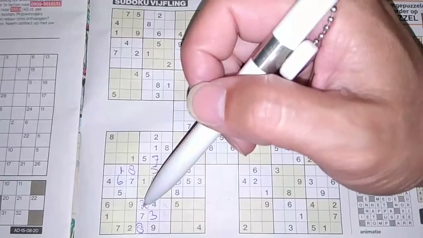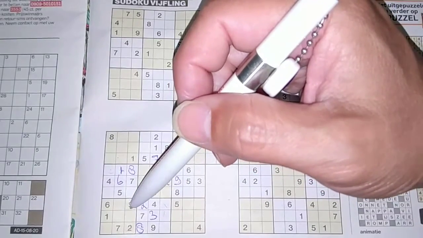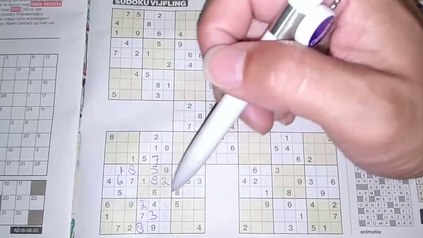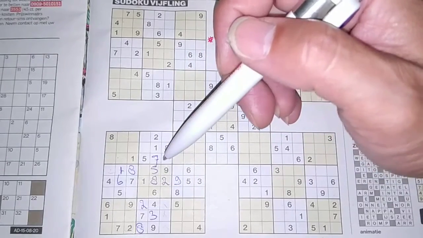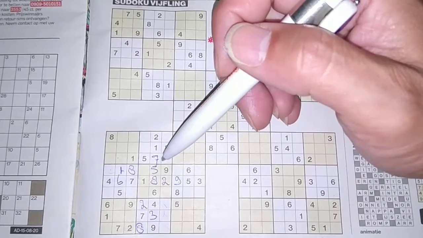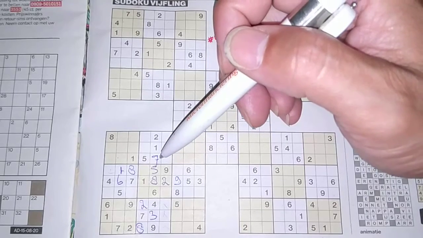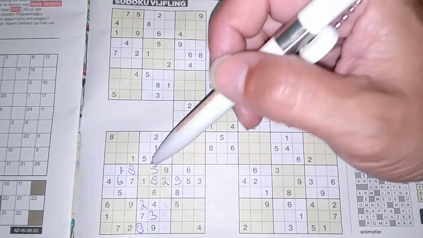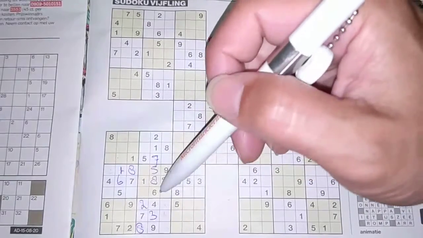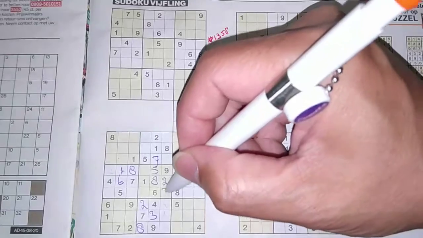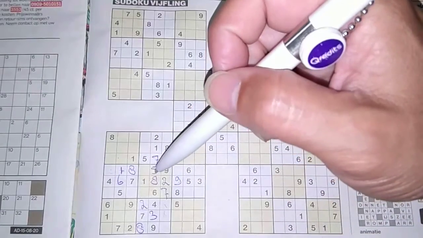Then 7 in this column, 7 in the middle column, so the column next, the only place for the 7 should be there.